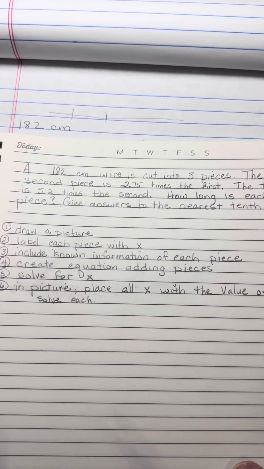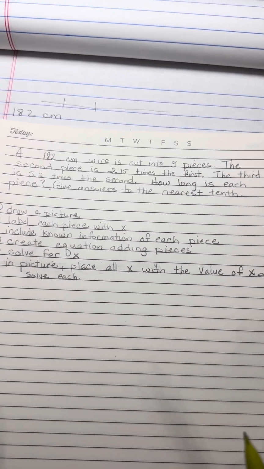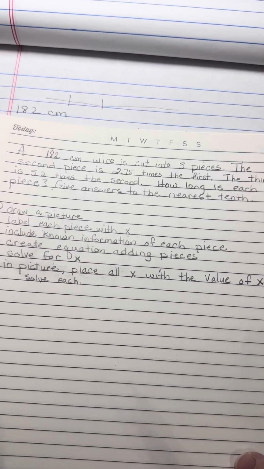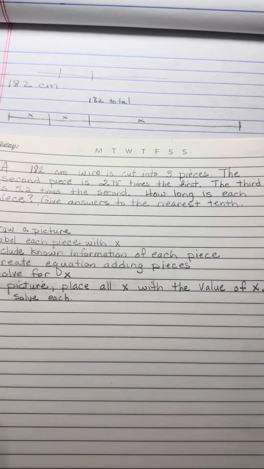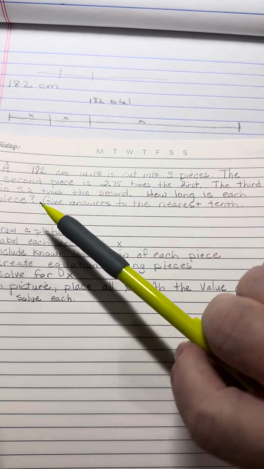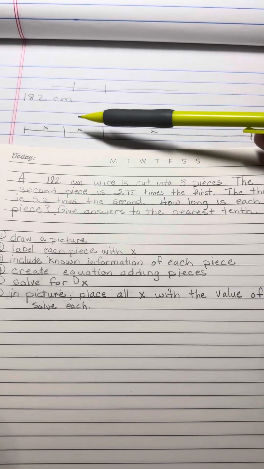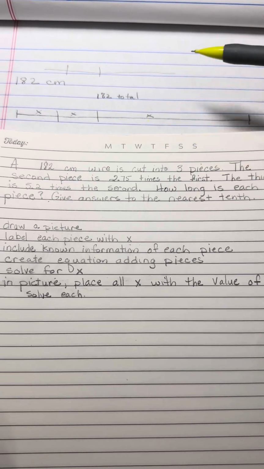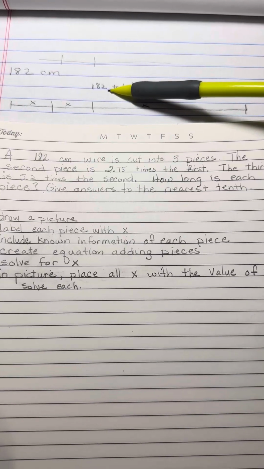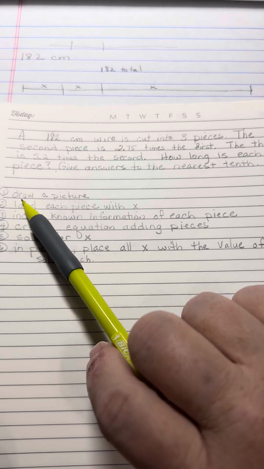They don't have to represent the information correctly, just show that you have 3 sections. Then you're going to put an X on each of the sections. So here I have my line, and I don't know any of the values here. So each section has an X to represent don't know, don't know, don't know. But I do know the total is 182.